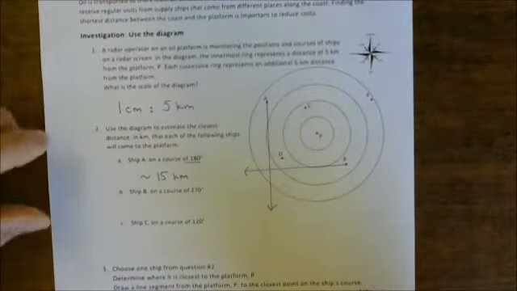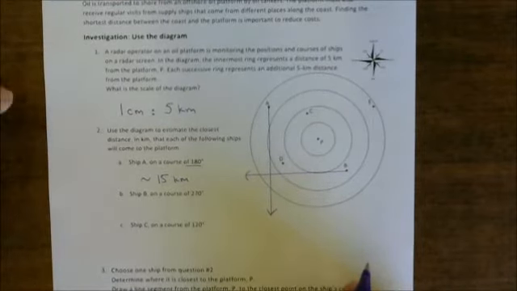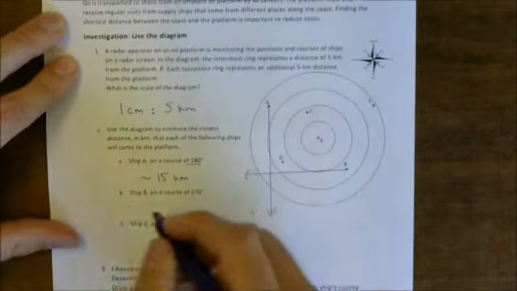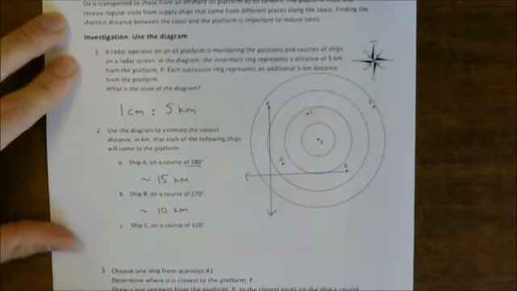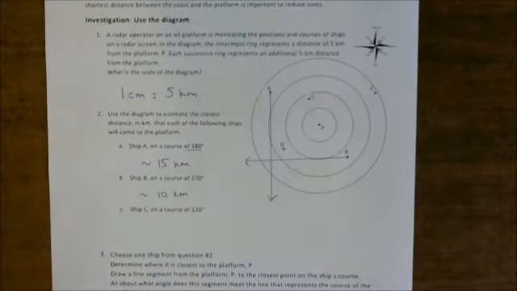Again, it's an estimate. And how close would you say this ship will get to the platform at its closest? 9 kilometers. Maybe 9 kilometers, 8 kilometers, maybe 10 kilometers. Okay, it's approximation. And go ahead and do ship C on your own.